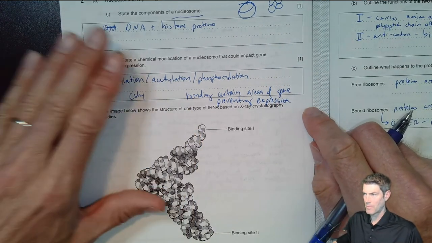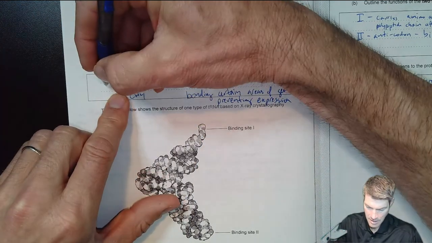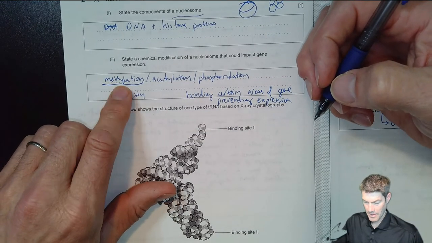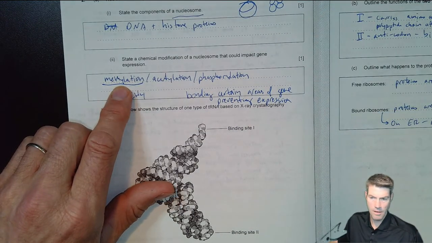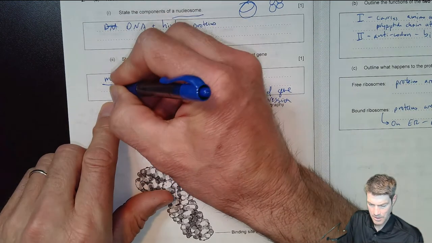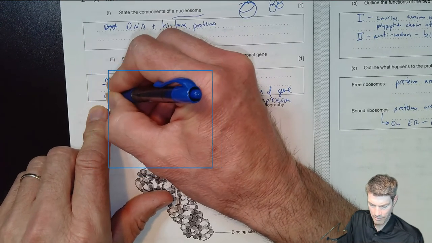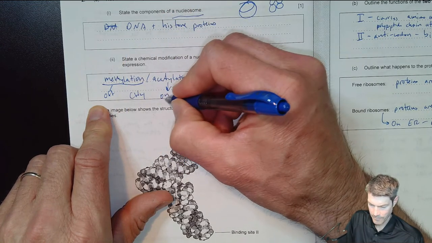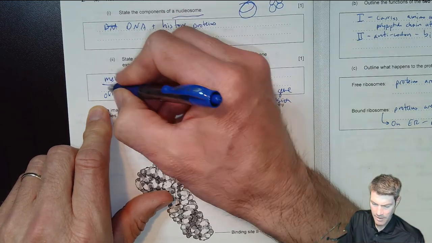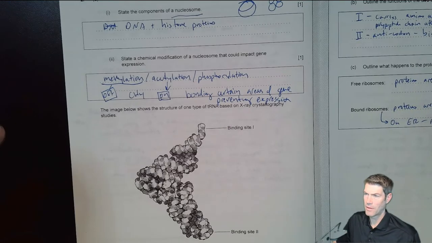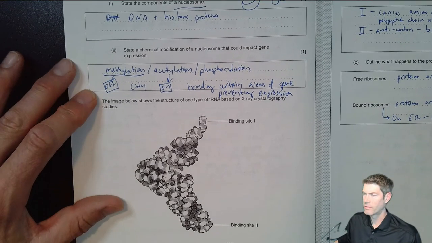So those are some chemical modifications. Probably methylation we hit on most, so that's something you really want to focus on. Main thing to remember, methylation turns genes off, acetylation turns genes on. Okay, so if they acetylate, they will be turned on. If they methylate, usually it turns them off.